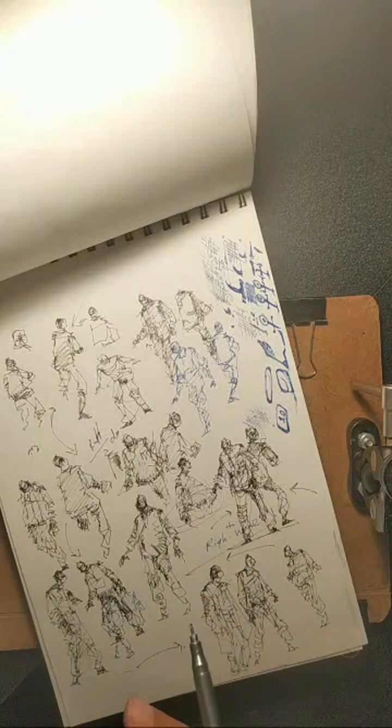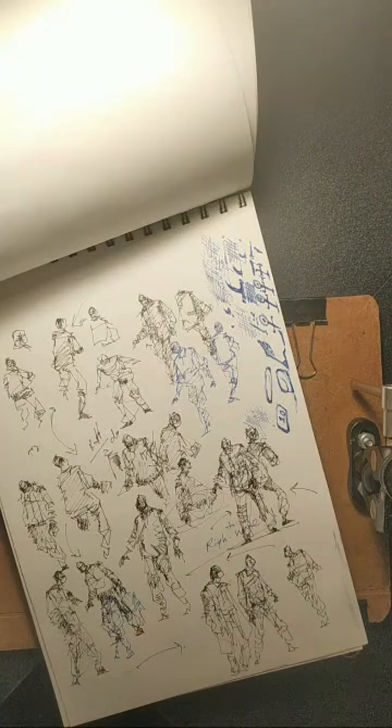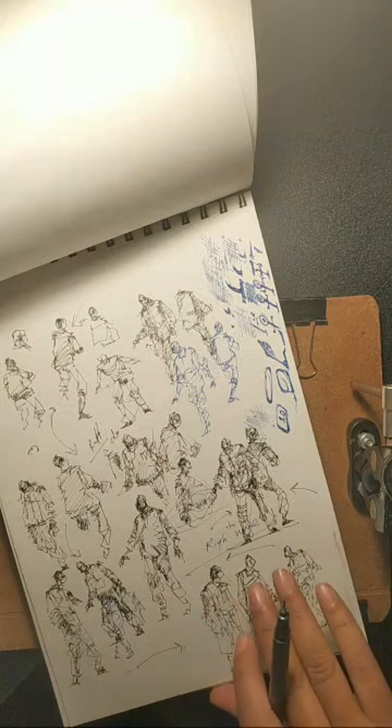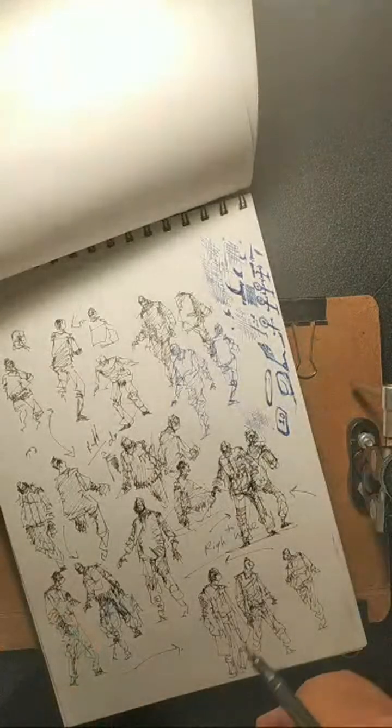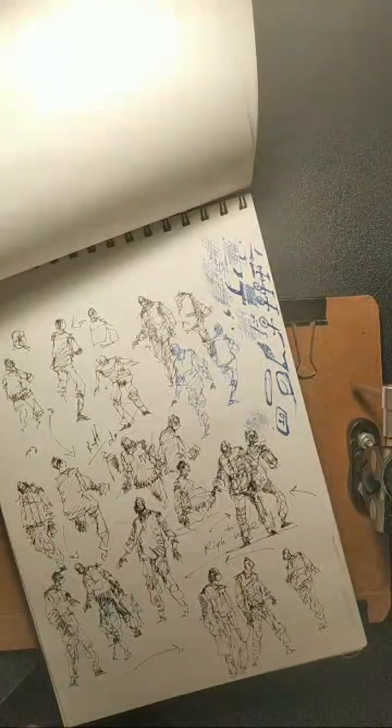Till the time you complete your sketch, that figure has changed, or it might have moved out somewhere else. So that's why for this kind of live sketching you require speed to grab that.